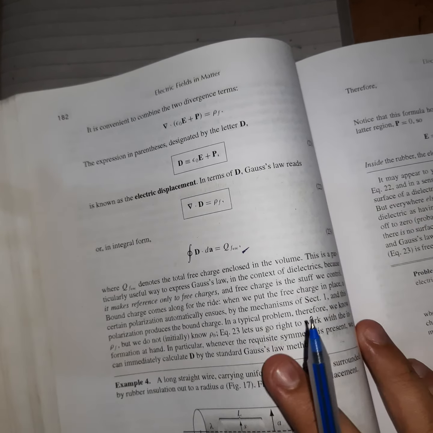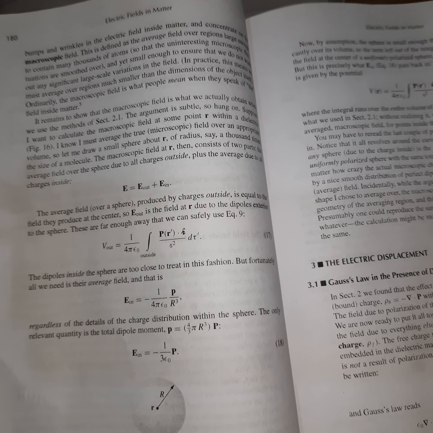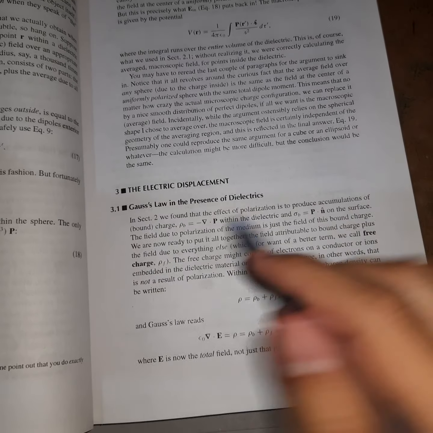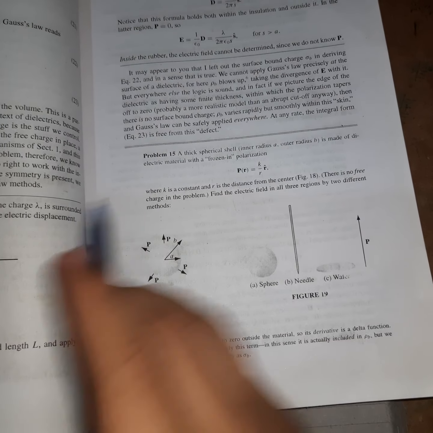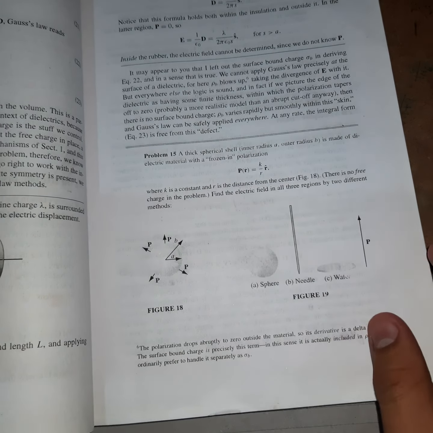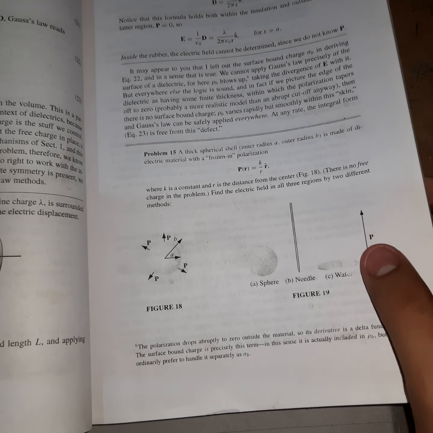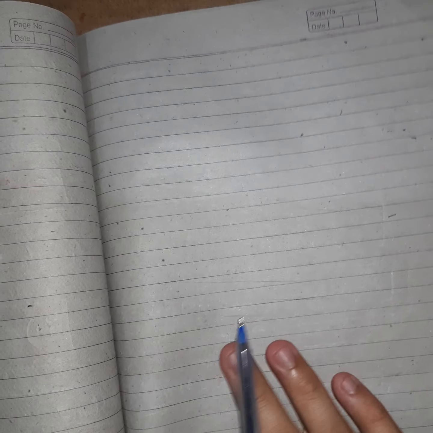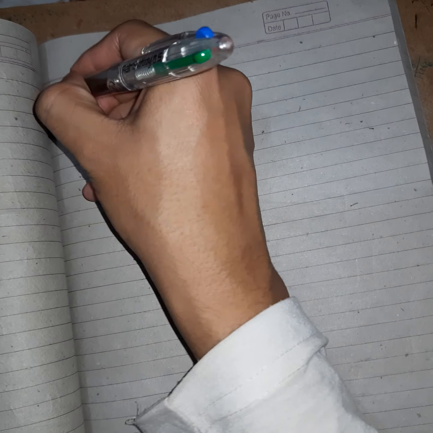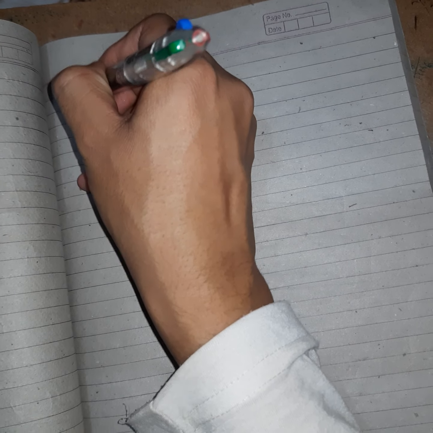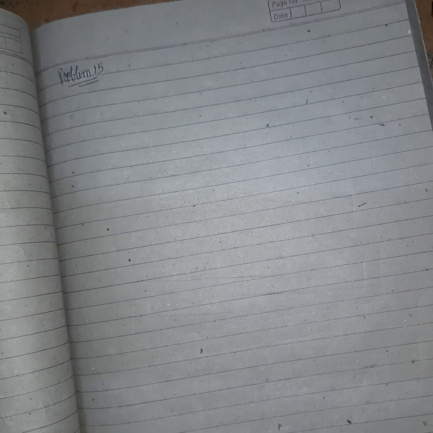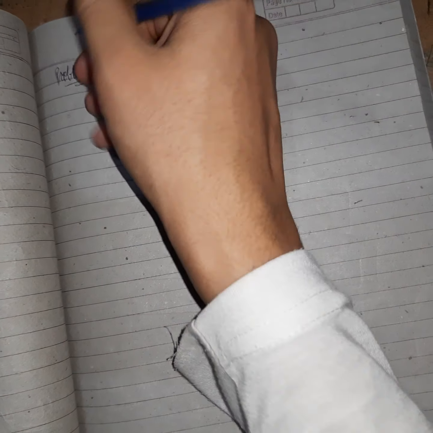Before starting this question, I suggest you read from section number 3 up to here, so it will be easier for you to understand. All right, now let us start. This is problem number 15 on page number 183.